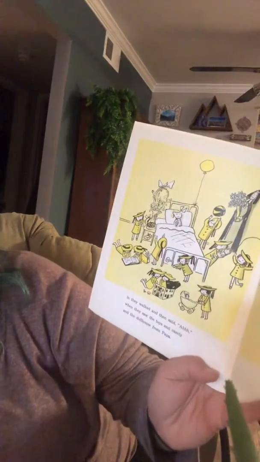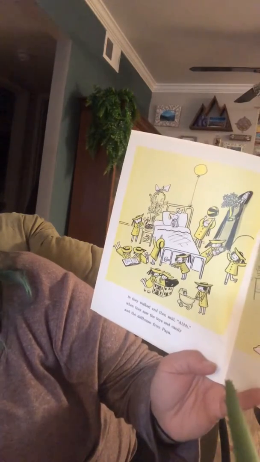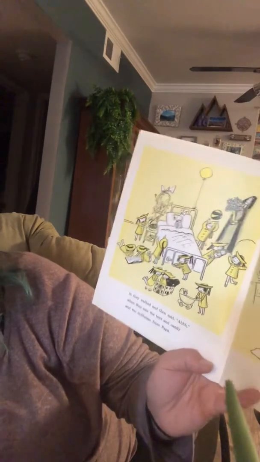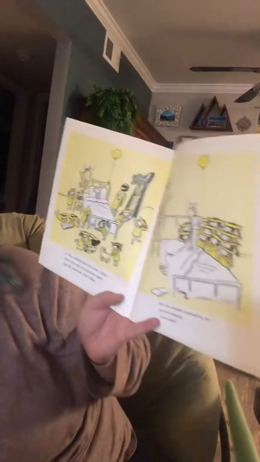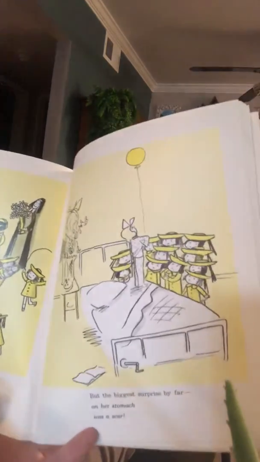And they walked and then said, "Aw," when they saw the toys and candy and the dollhouse from Papa. But the biggest surprise by far on her stomach was a scar.